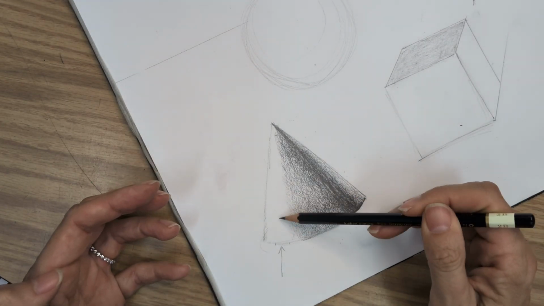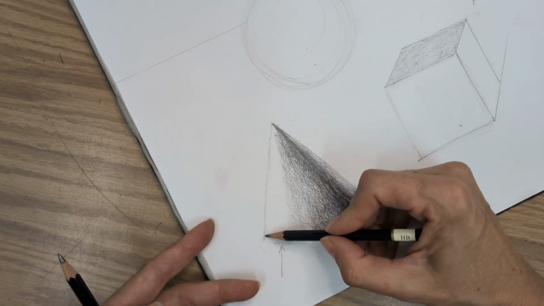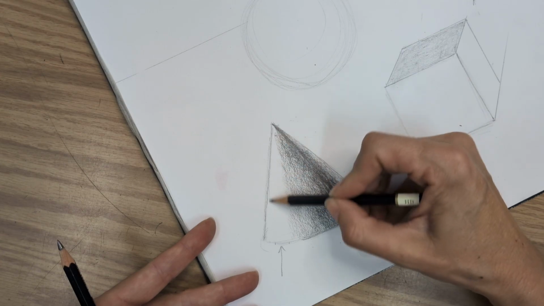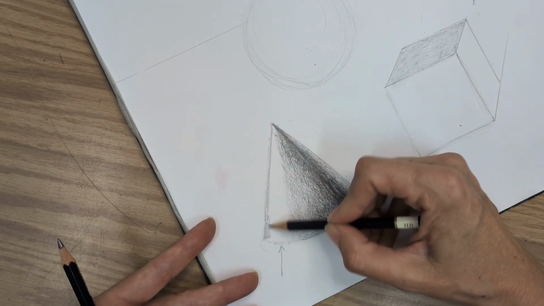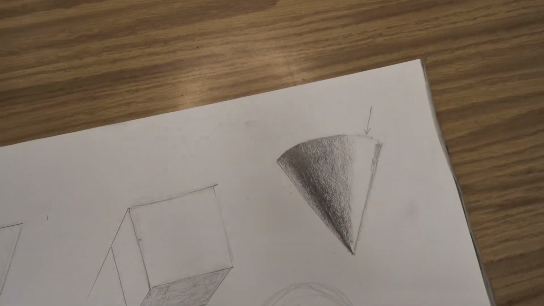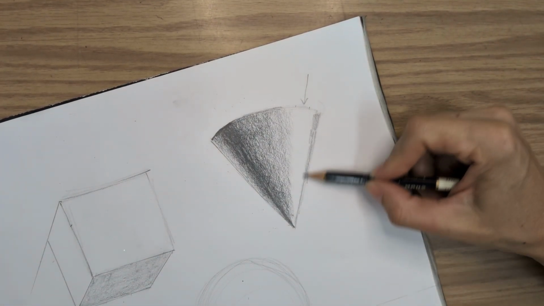Okay, here's my brightest highlight. Now I'm going to take my HB and make sure that I pop a little bit of shadow, like a level 1, maybe a level 2, over here on this side. And I'm going to blend that over back to the highlight.